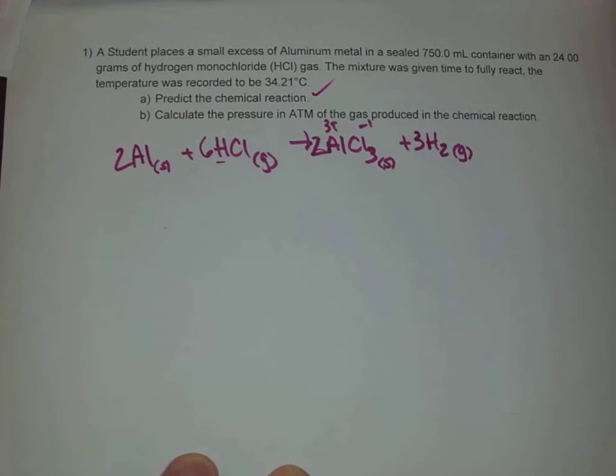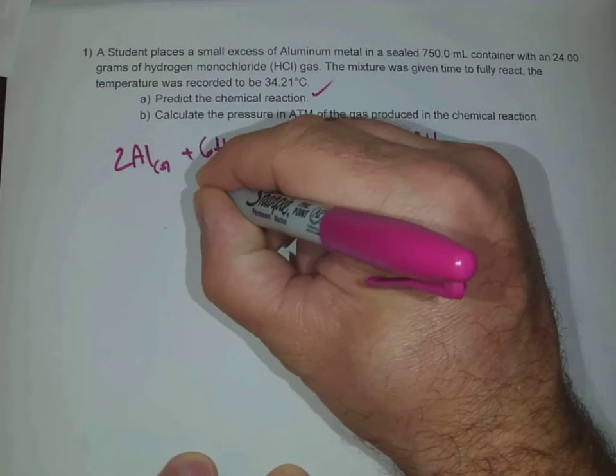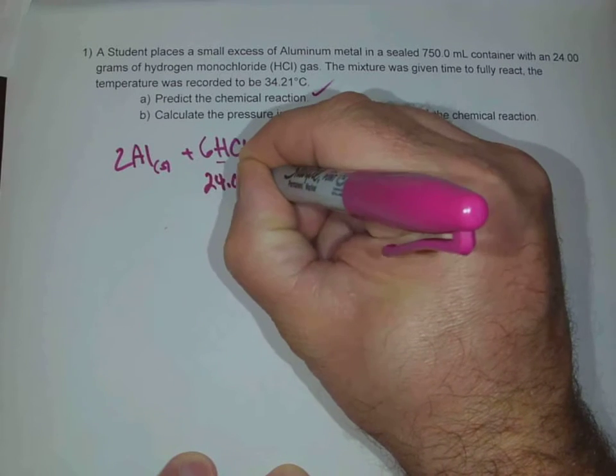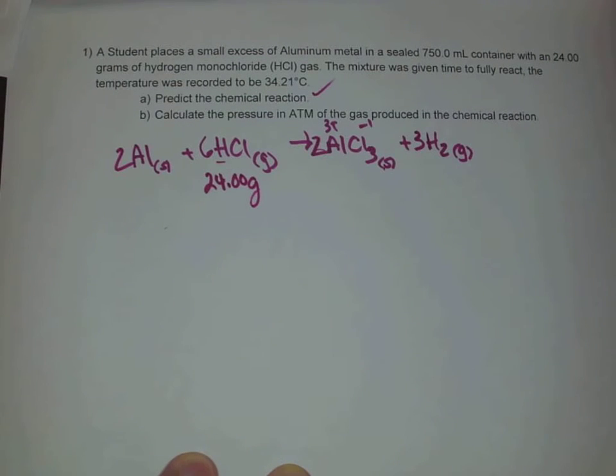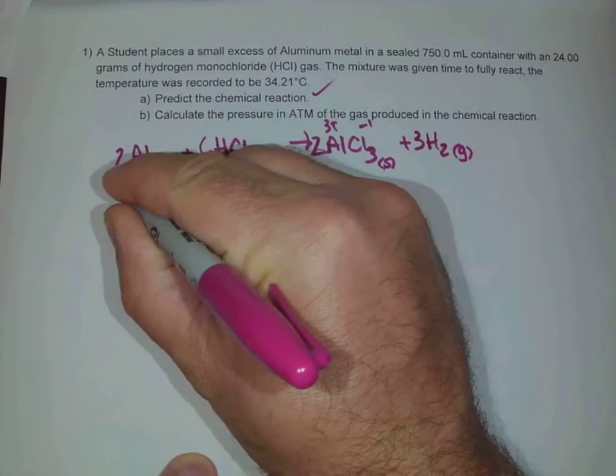Now we want to calculate the pressure in atm. The other important piece of information that we're given is that we have 24 grams of this hydrogen monochloride, and we have an excess of aluminum.